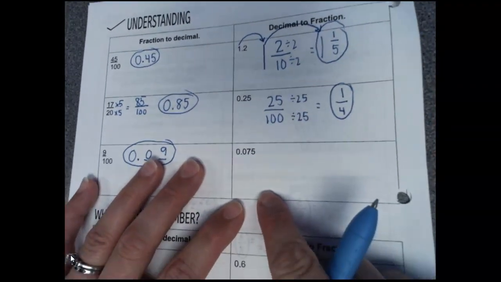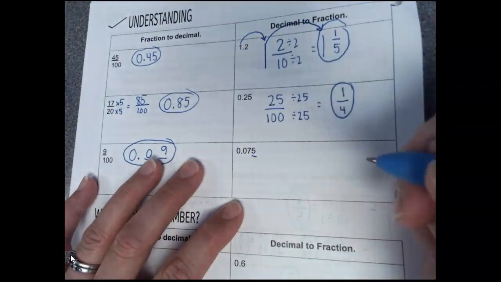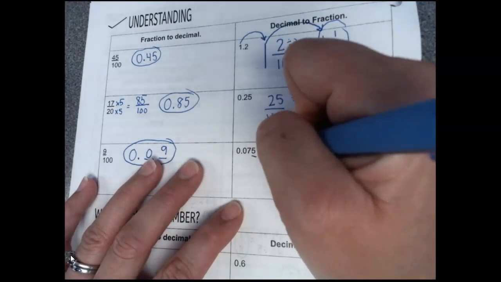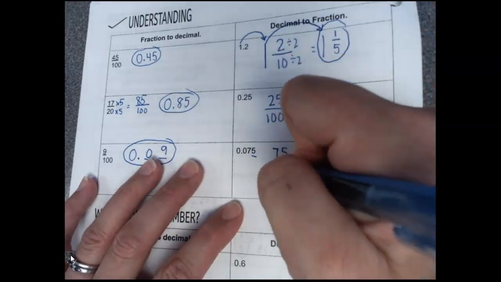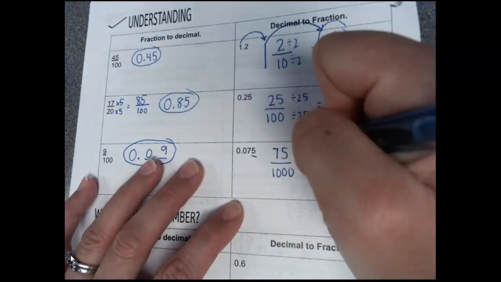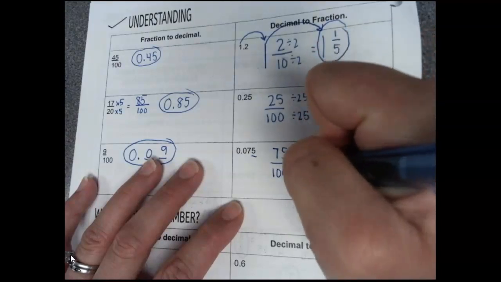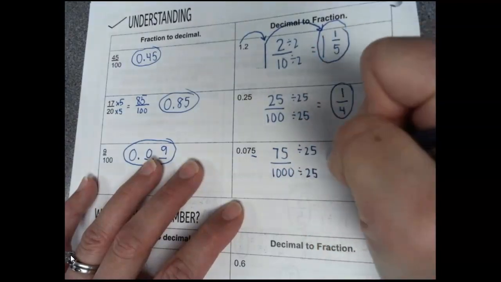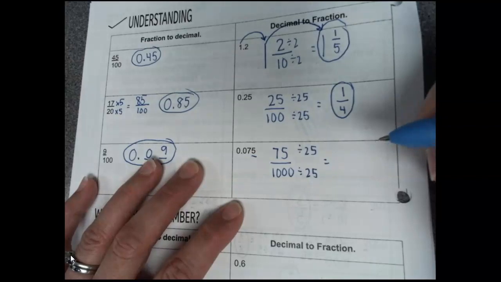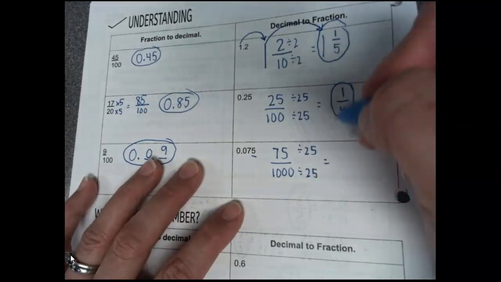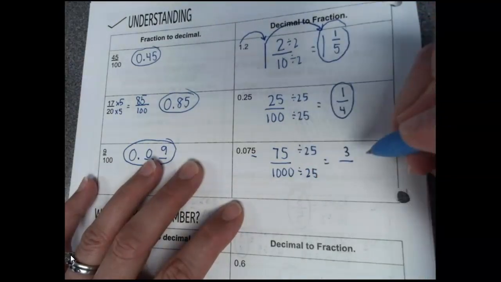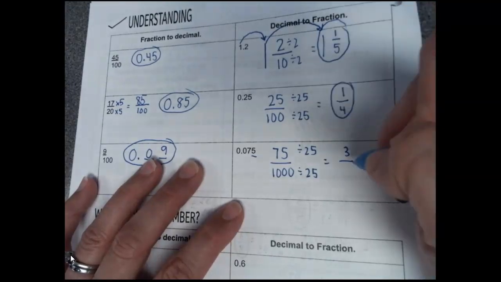And our last one on check understanding, the 5 is in the thousandths place. So 75 over 1,000. And I know that 25 can go into there. If you start with a 5, you're going to get there. It'll just take you an extra couple steps. Now 75 divided by 25 is 3, because 75 cents is 3/4. And 1,000 divided by 25 is 40.